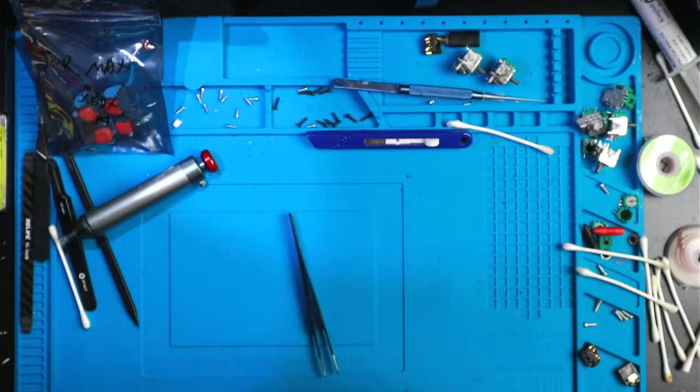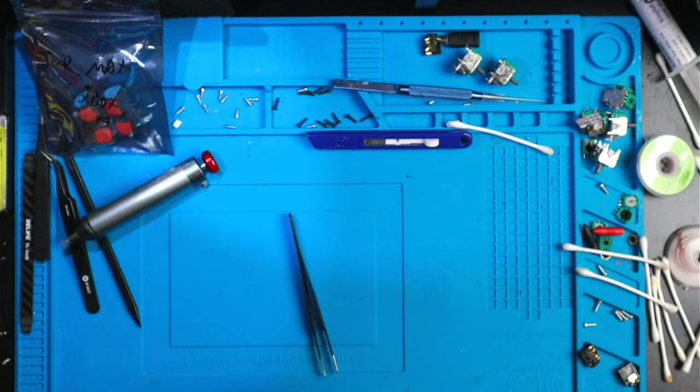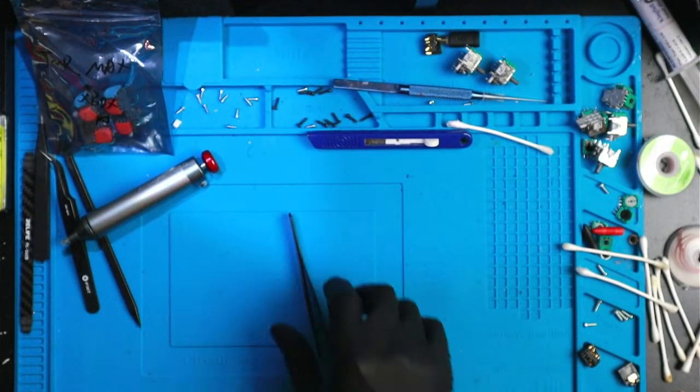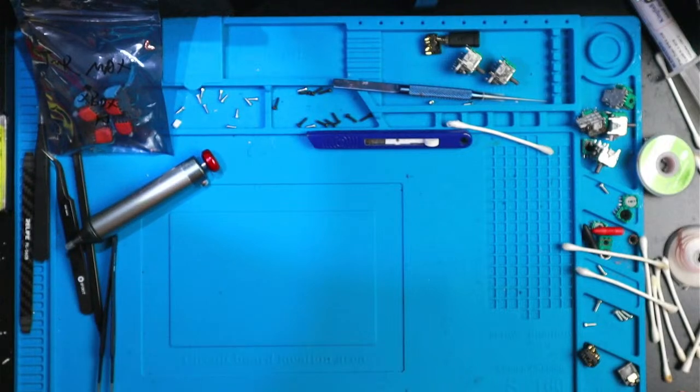Okay, picking up these with the tweezers, this is not smart. Yeah, Ace is in the house. I'm going to quickly chuck these into the bin.